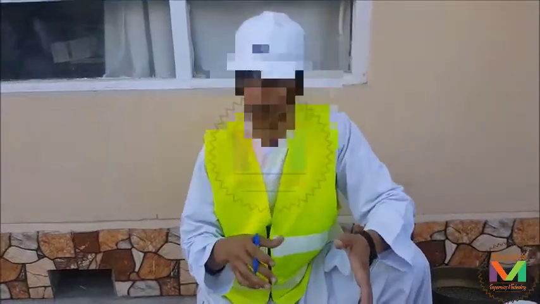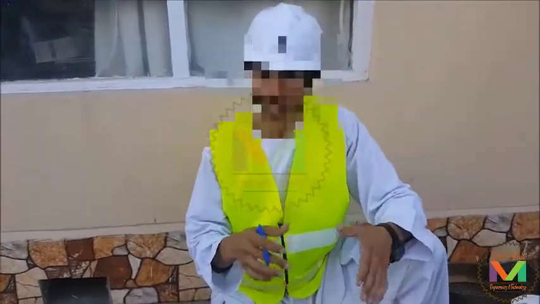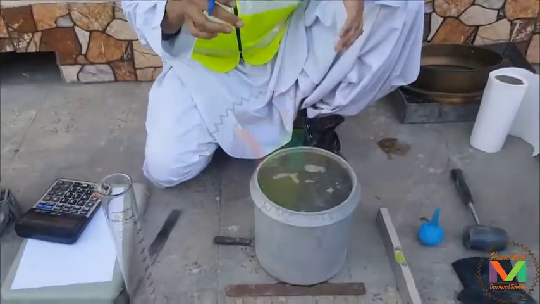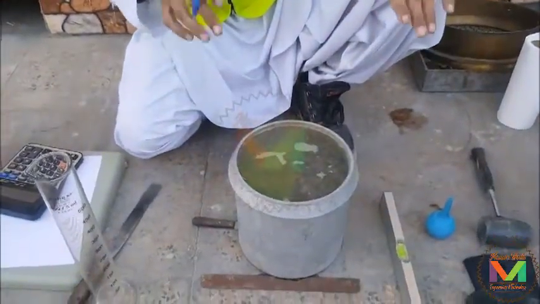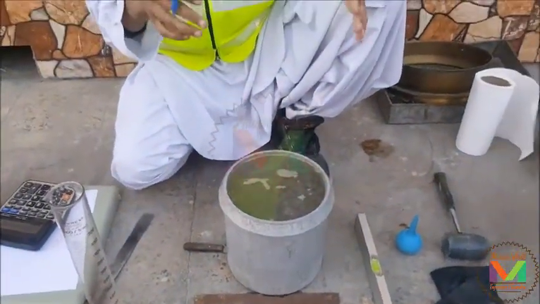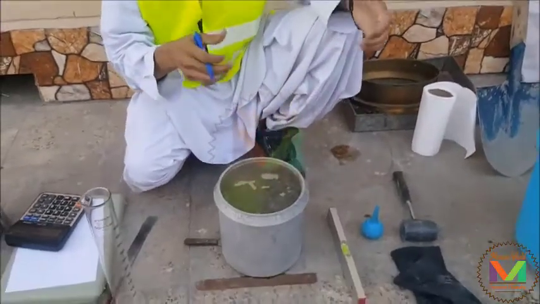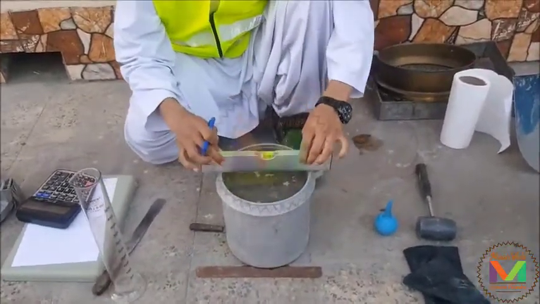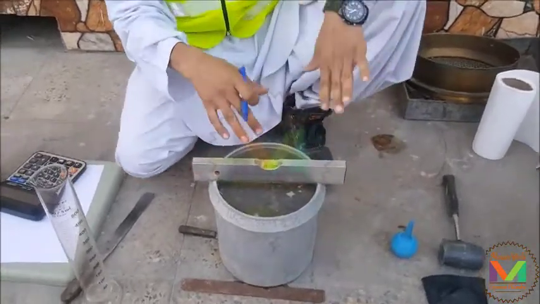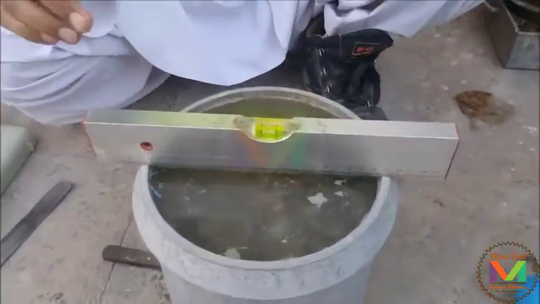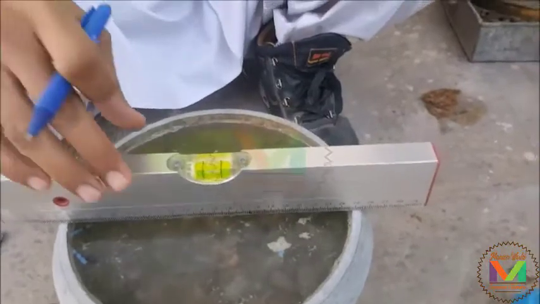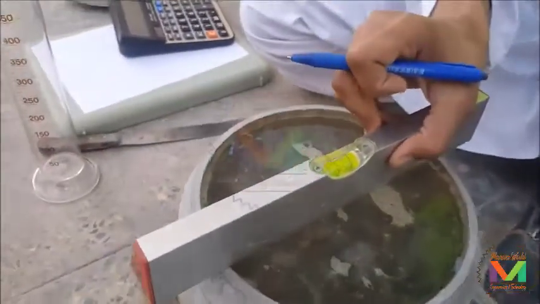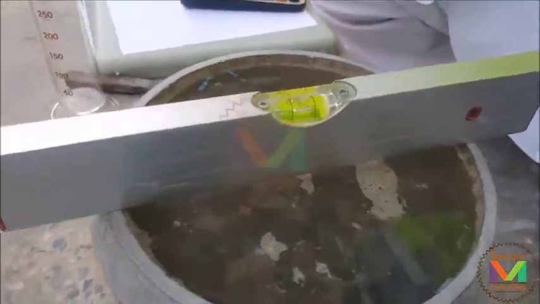Okay, as section 6.4.1, our initial inundation time is done. I've already leveled this and it's level. Yeah, it's perfect, done.